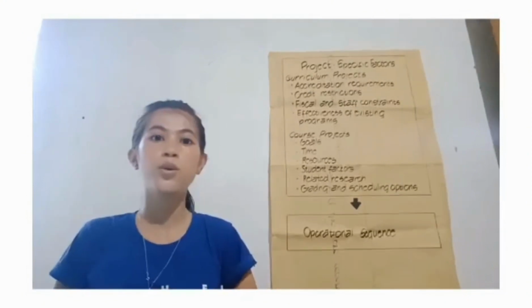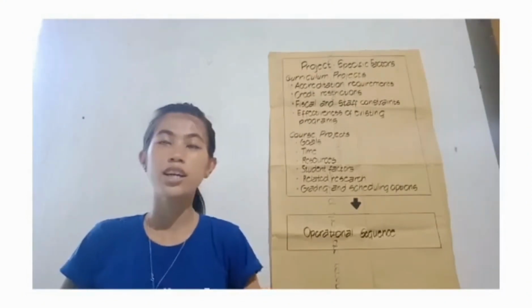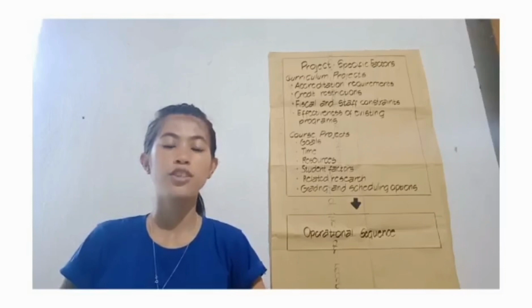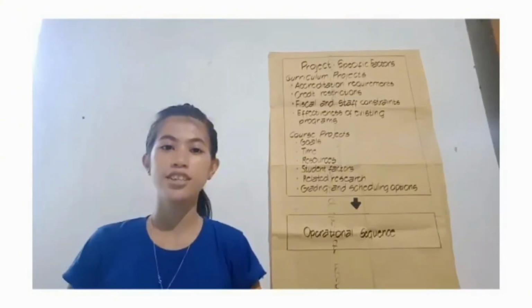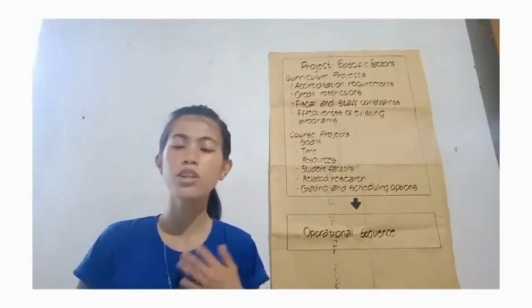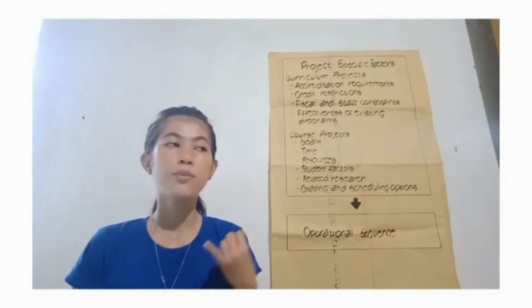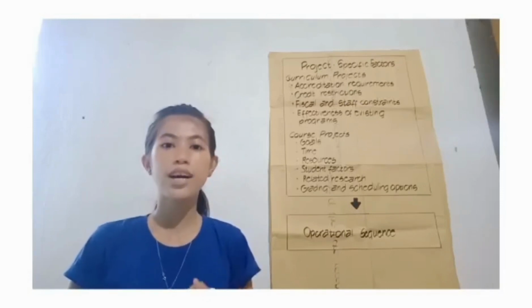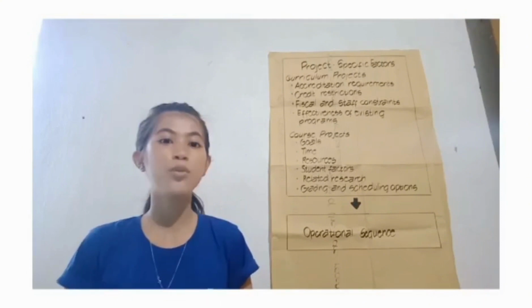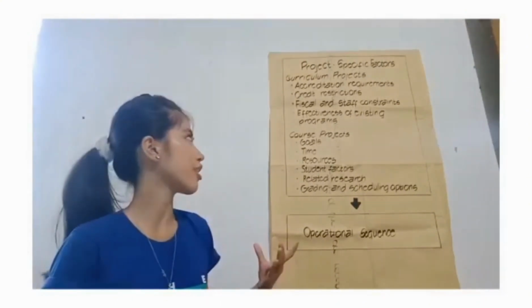Accreditation requirements. We all know accreditation is essential in the educational system as it validates the quality of the programs. The curriculum is designed to meet or exceed these accreditation requirements. So what are those accreditation requirements? The learning outcomes, incorporating specific courses or content, or ensuring faculty qualifications align with the accreditation standards.